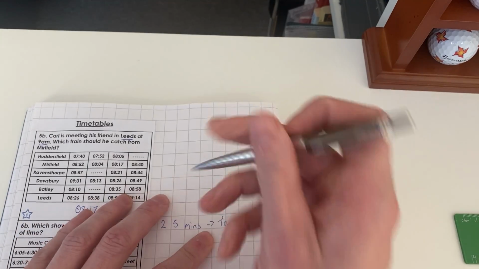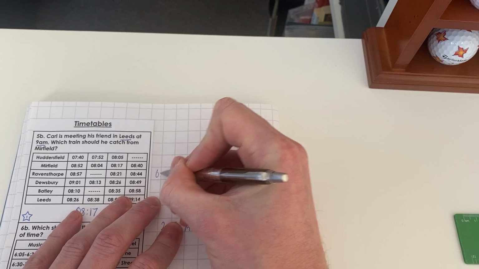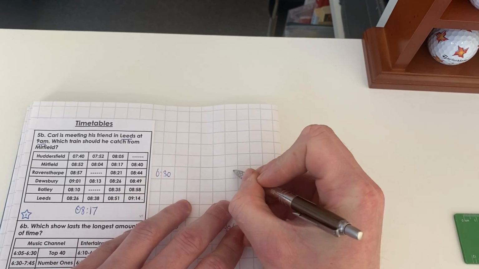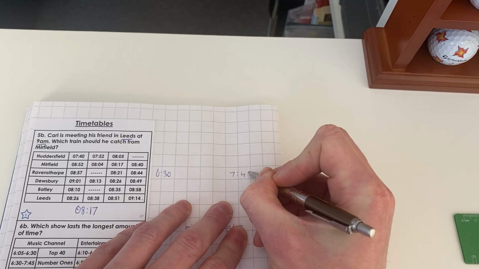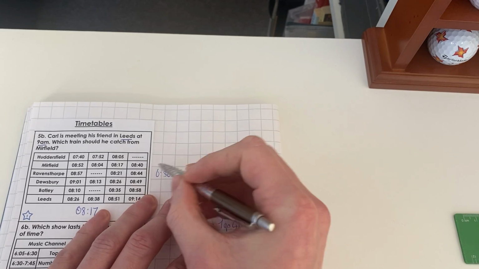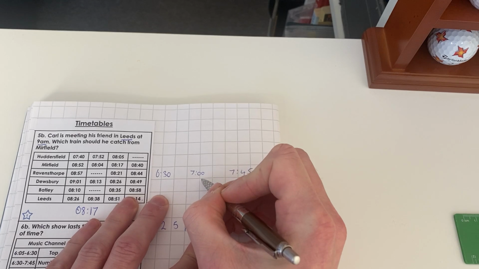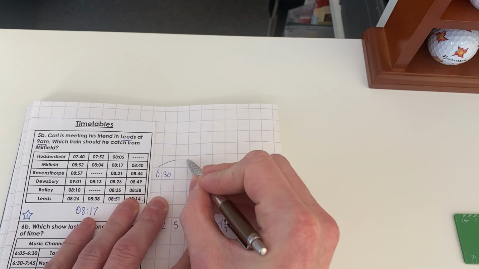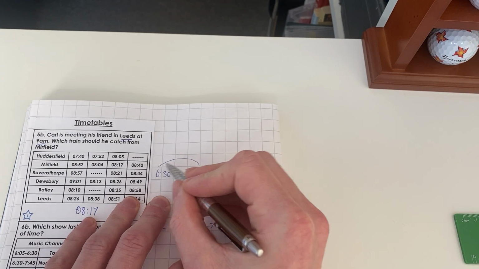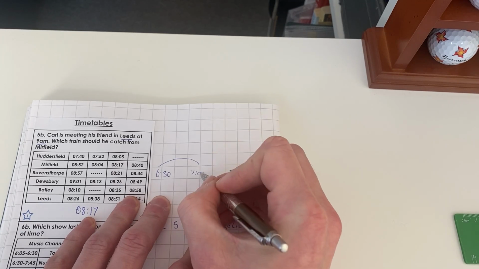So if we were to quickly draw that on a timeline. We've got 6:30 and we need to get to 7:45. If we count to the next hour, which is 7 o'clock, and remember there's 60 minutes in an hour, we would have to jump. The program would last up to 30 minutes there.